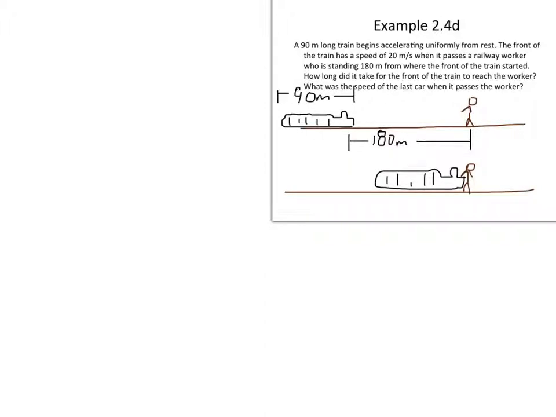What is the velocity? I believe that's what it's asking right there. No, I'm sorry. How long did it take for the front of the train to reach the worker? That's what it's asking us. In fact, we know the velocity. This final velocity right here, when it reaches the worker, is 20 meters per second. Initial velocity right here, we know that to be 0. It starts from rest, right? It accelerates uniformly. We don't know the rate of acceleration, but it is a constant acceleration. We're solving for time. So how long does it take for the train to reach where the worker is standing?